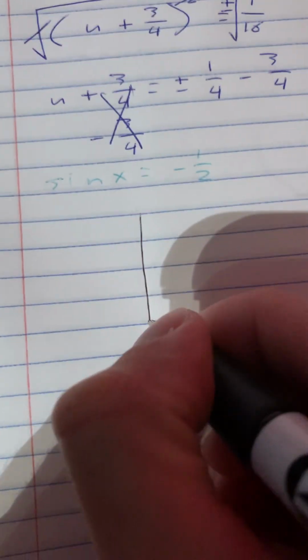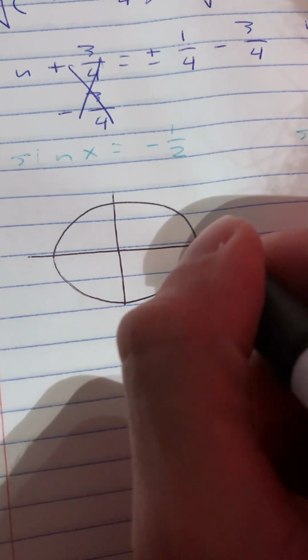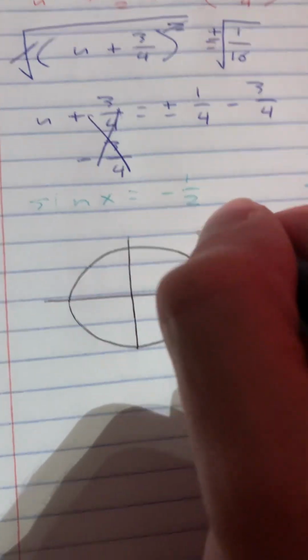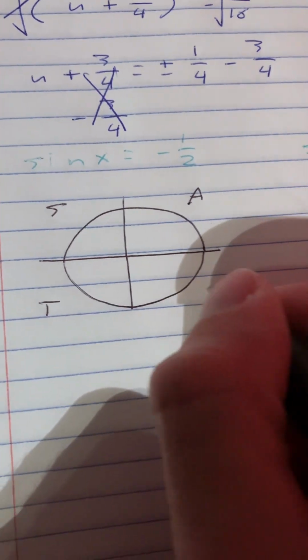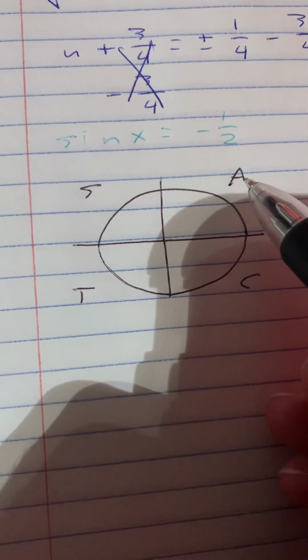So I'm going back to my black pen. So the sine of x at negative 1/2, I look at my unit circle. And I remember my A, S, T, and C. First quadrant is where all trig functions are positive.